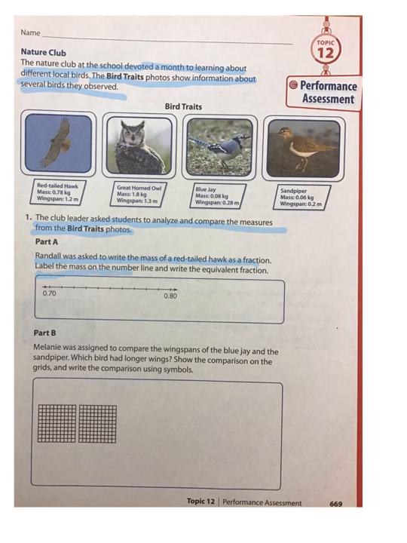Label the mass on the number line and write the equivalent fraction. So we are looking for the red-tailed hawk. We are just looking for the mass, and the mass is 78 hundredths. If I'm going to label it, I've got 71 hundredths, 72, 73, 74, 75, 76, 77. Right here would be 78 hundredths.